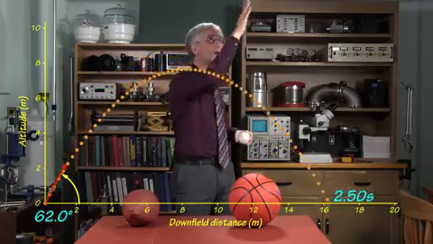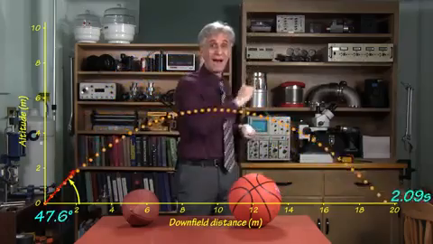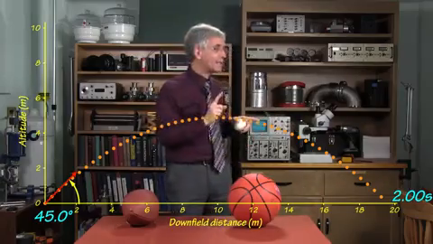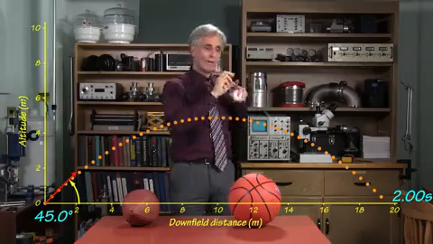All right, let's go to a lower angle. Let's go down to 45 degrees. 45 degrees is special because at that angle, you're distributing the ball's initial velocity equally so that the vertical component of velocity and the downfield component of velocity are the same. They're in different directions, but they're equal in amount. And so the ball has a perfect balance between the vertical motion, which keeps it above the ground, and the downfield motion, which causes it to travel in the direction you want it to go.